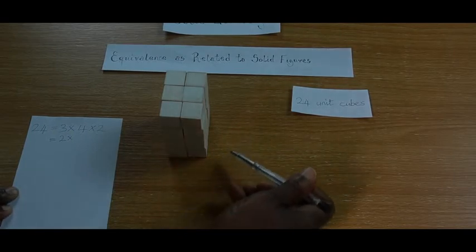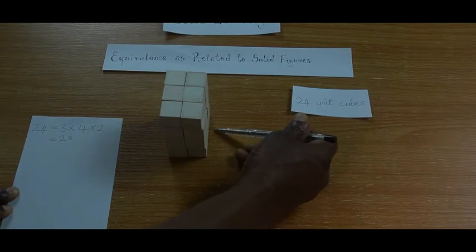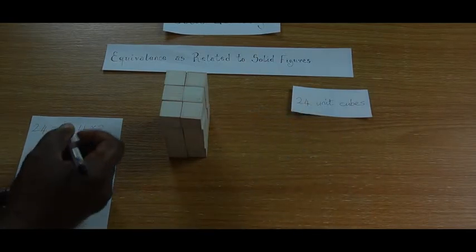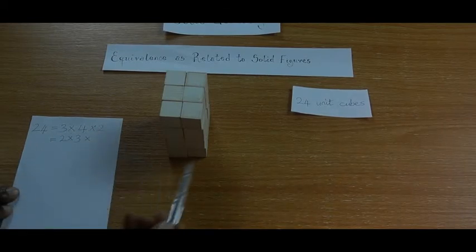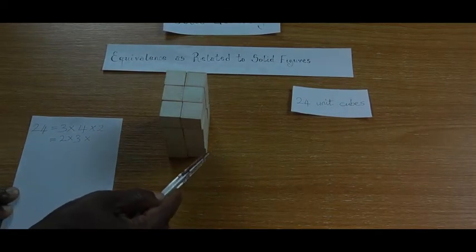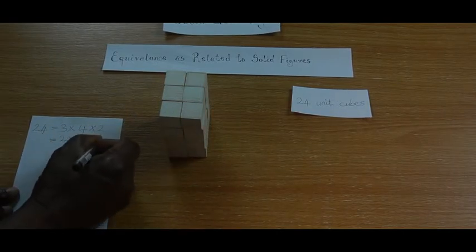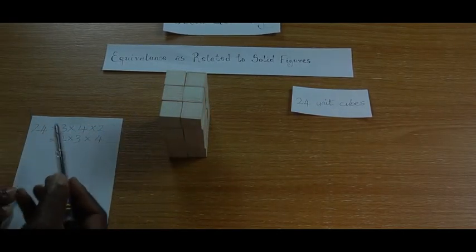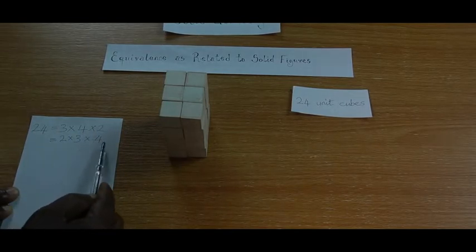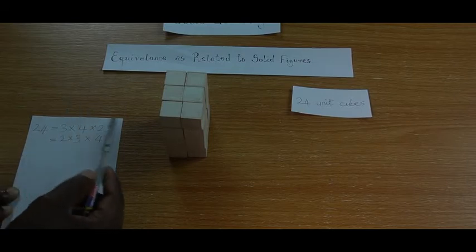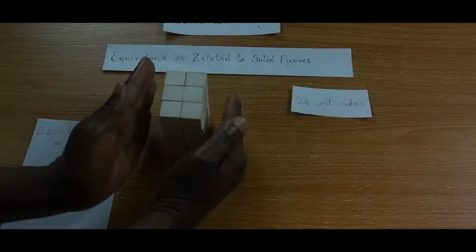Let's see the breadth here. 1, 2, 3. Breadth is 3. Let's see the height. 1, 2, 3, 4. 4. So we see 2 times 3, 6. 6 times 4, 24. You can see the shape. That's another kind of prism.